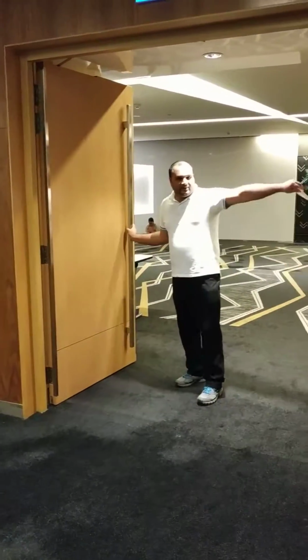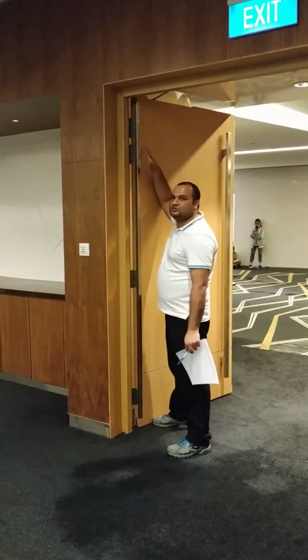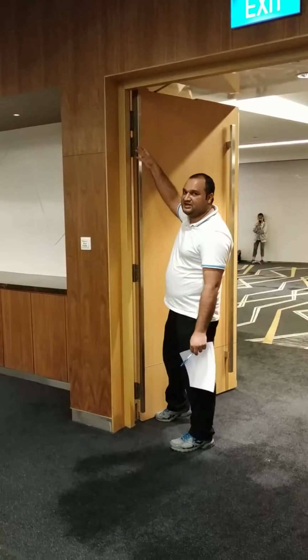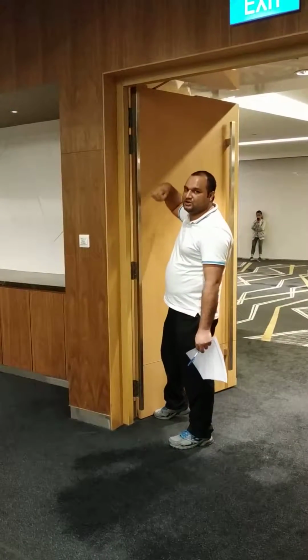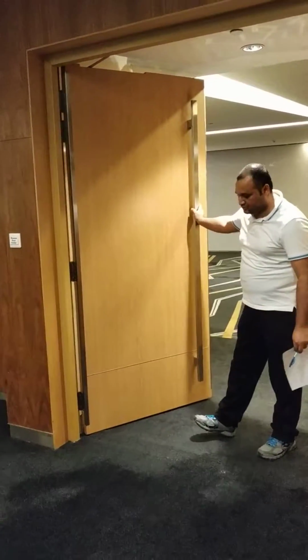So all the door panels have to be checked this way and make sure no abnormal sound from the door hinge. If there is any problem or any sound, then we have to apply lubrication to minimize the sound, or the sound must go off.